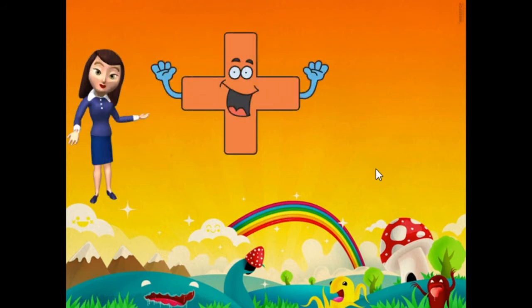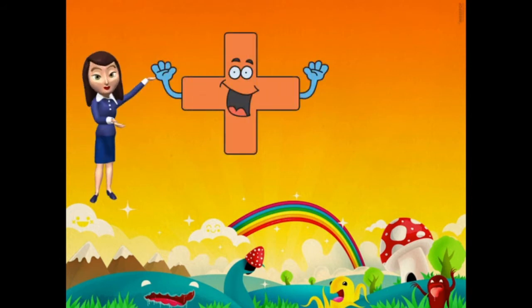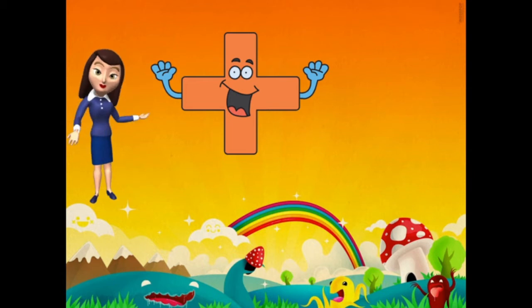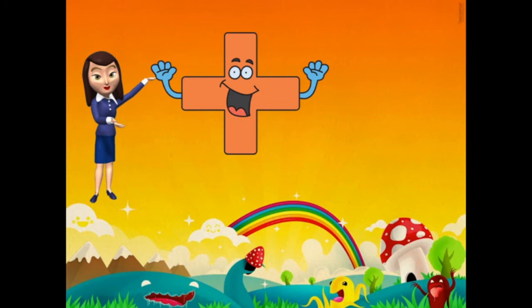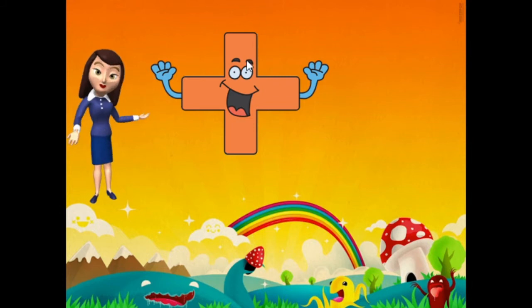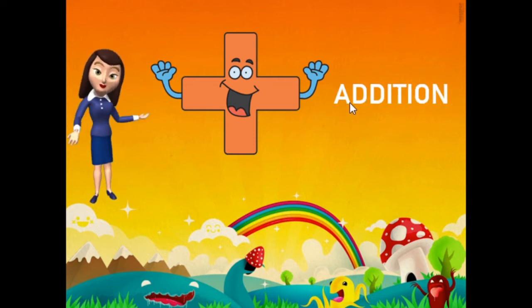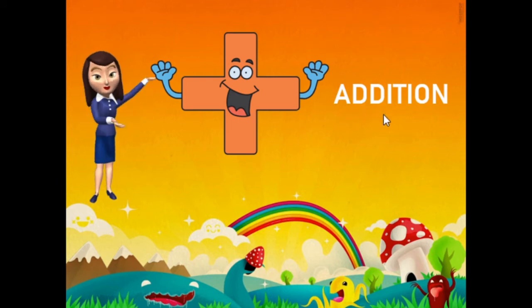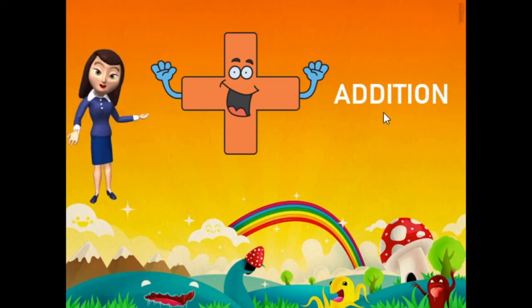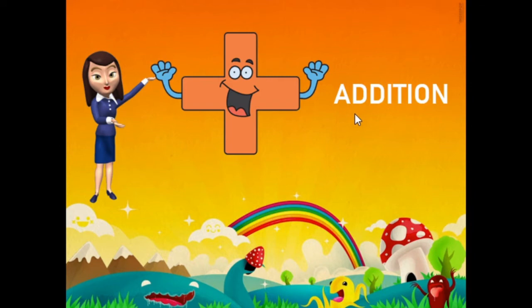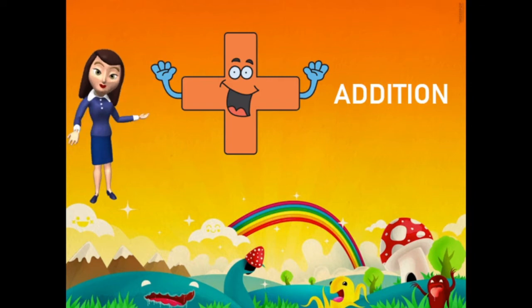Let's cite an example first for addition. Again, if you see this symbol, this means we are doing an addition operation. Everybody, repeat after me. Addition. One more time. Addition. Very good.